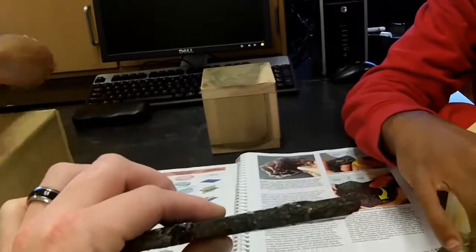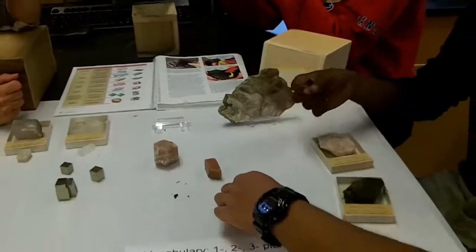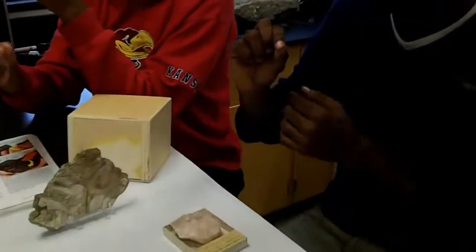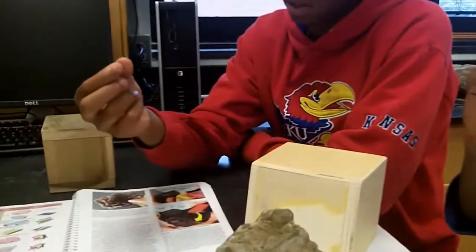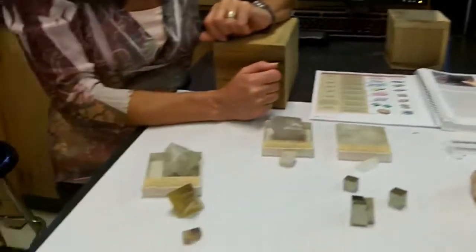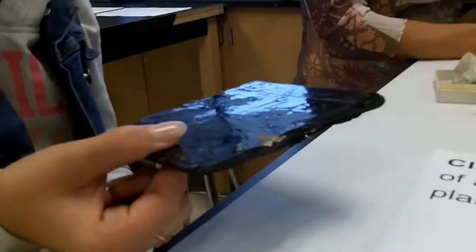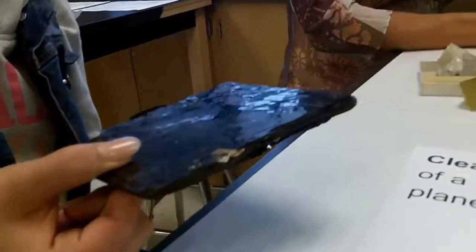You guys can grab a little piece of it, or grab one of the big ones. Hold it between your index finger and your thumb. The top and the bottom. Are those two perfectly flat faces parallel to each other? Yes. Okay, so what you're looking at here is a structure.